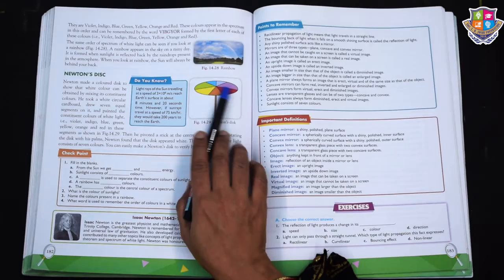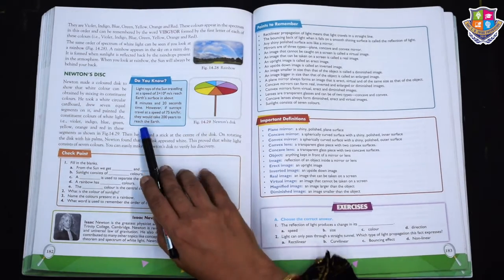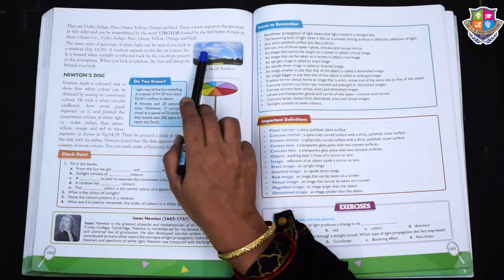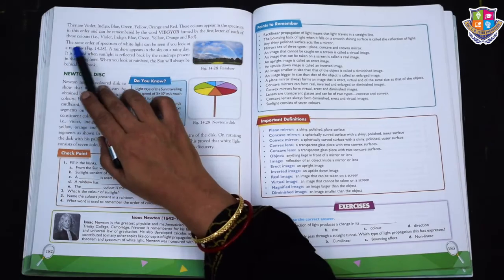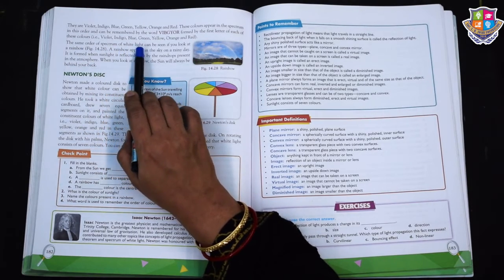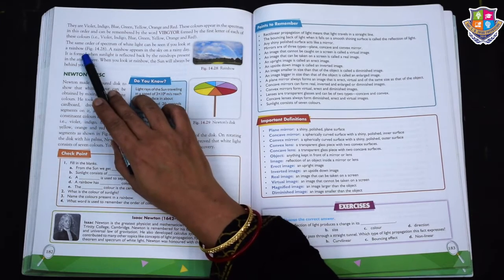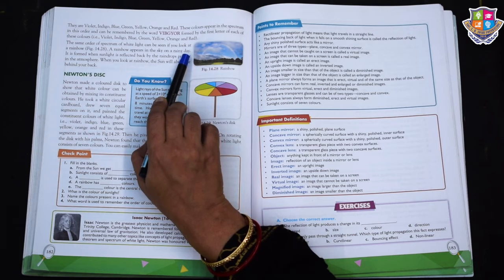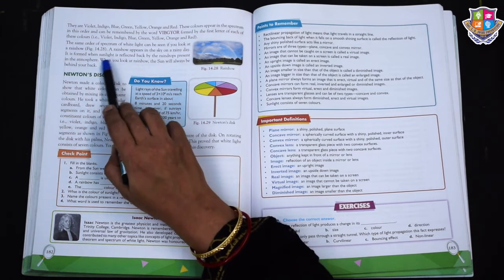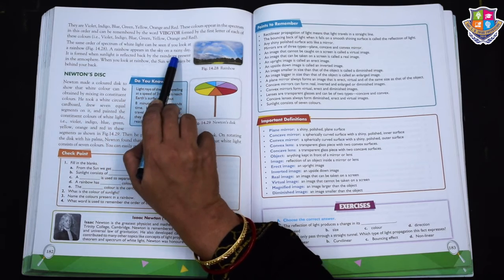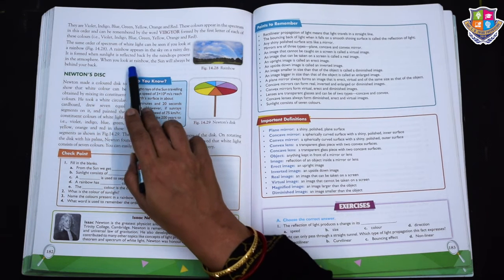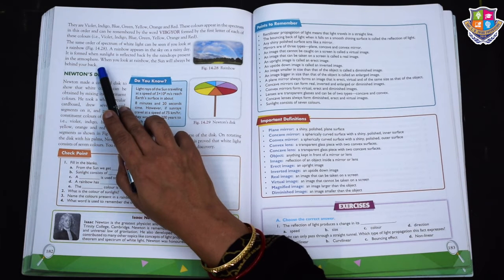You have seen this Newton's disk. What will happen? Let us see after reading this paragraph. So this is the rainbow, children. The same phenomenon of light, the same order of spectrum of white light, can be seen if you look at a rainbow. A rainbow appears in the sky on a rainy day, isn't it? It is formed when sunlight is reflected back by the raindrops present in the atmosphere. Do you know, children, that a drop acts as a polished spherical surface? When you look at a rainbow, the sun will always be behind your back.